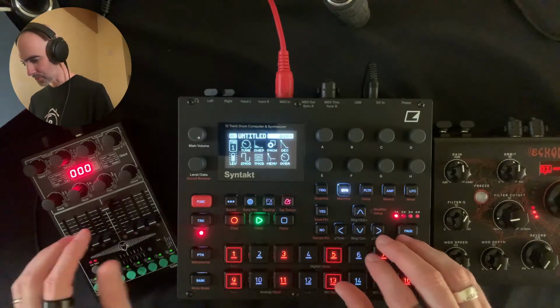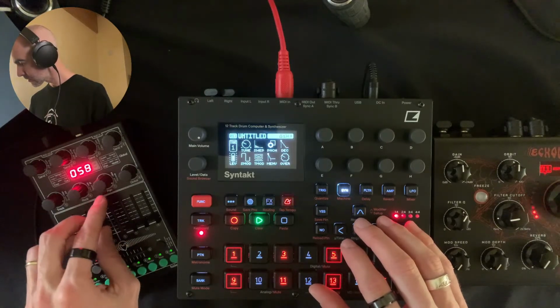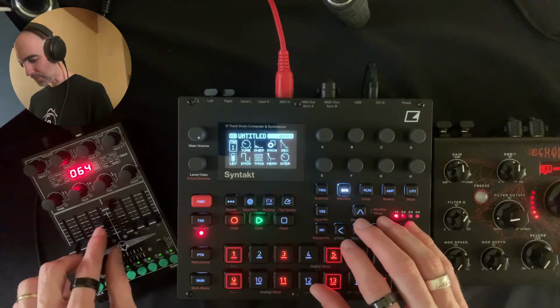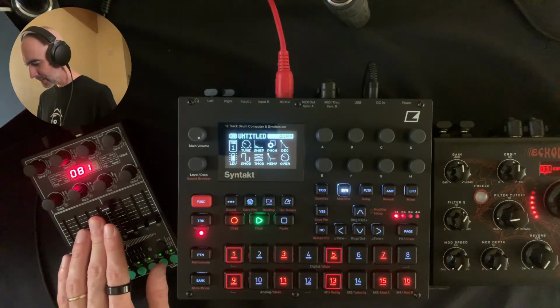Okay, so yeah, we have all the values in between that can also bring some more interest.